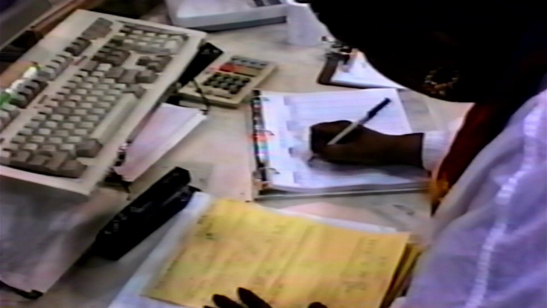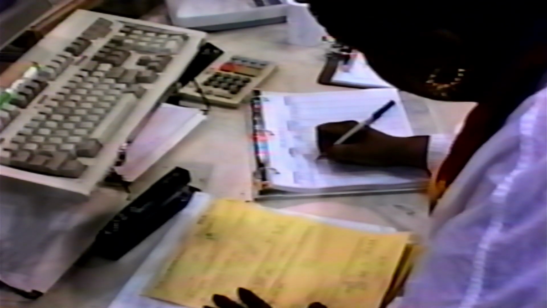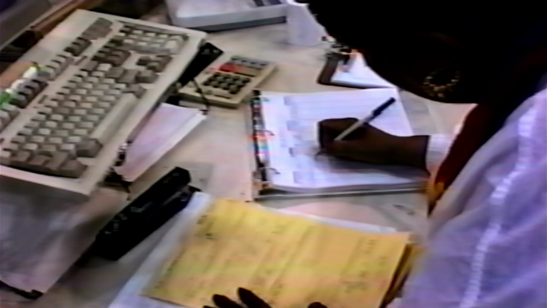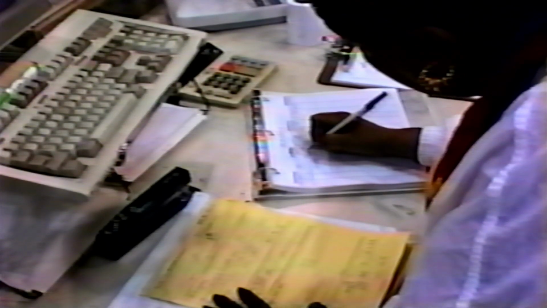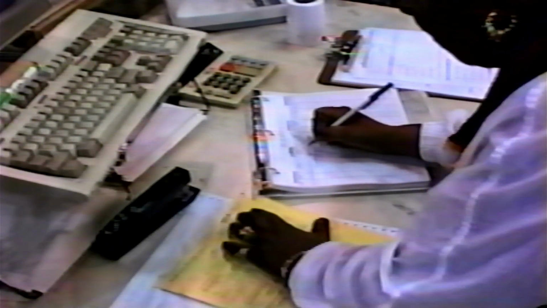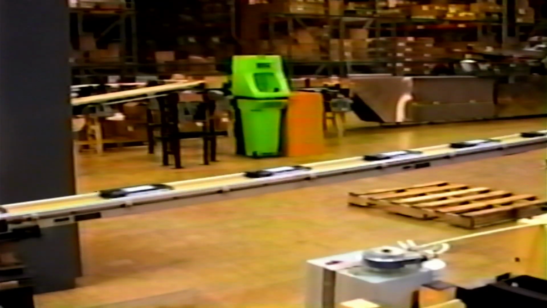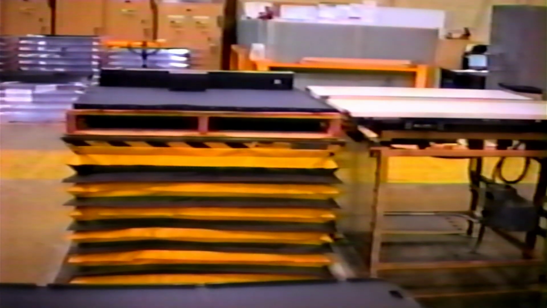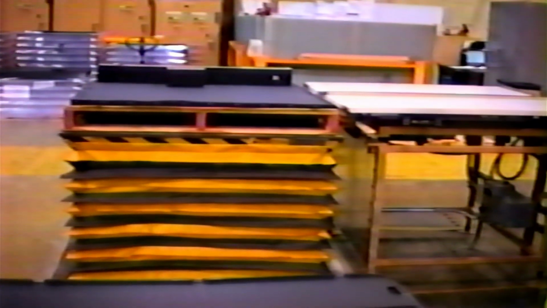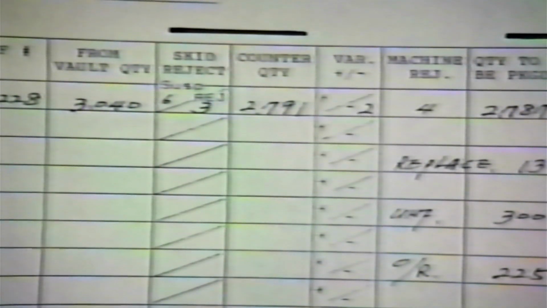And then they fill out the frontline packaging log. On this form, they make sure the skid control number, the date, the title, the item number, and the bulk quantity are all correctly filled out. At this point, the cassettes are run down the line. Once the skid is finished, the machine operator performs the following procedures. They check the cassette counters. They place the amount recorded in the correct space on the frontline packaging log.